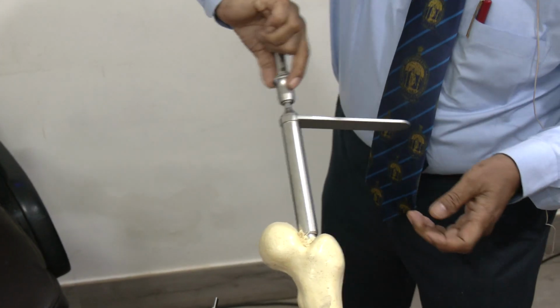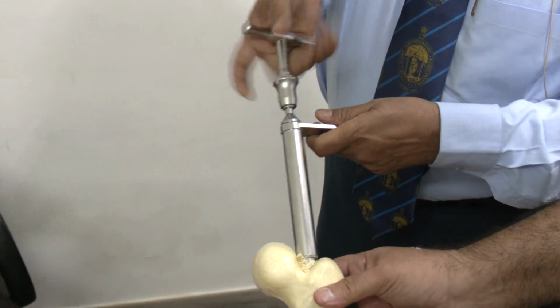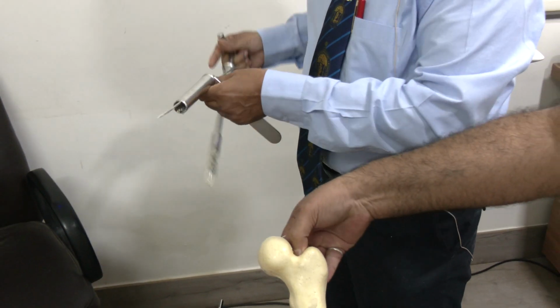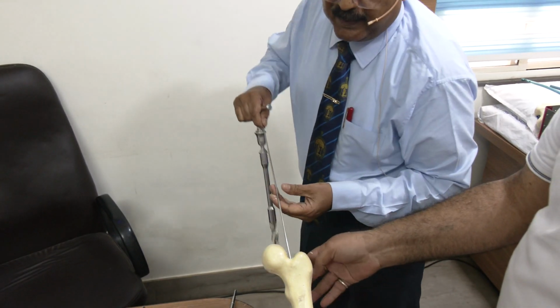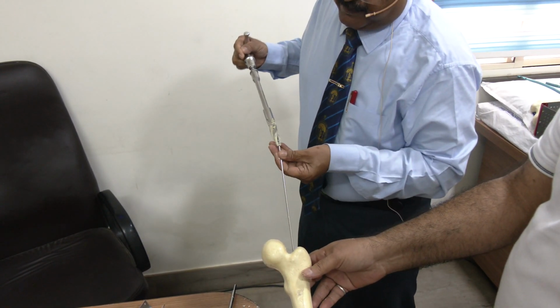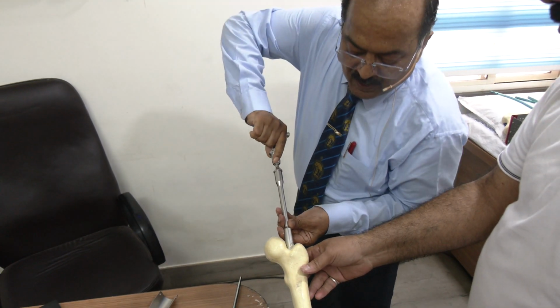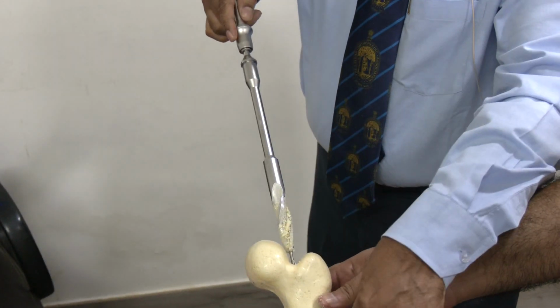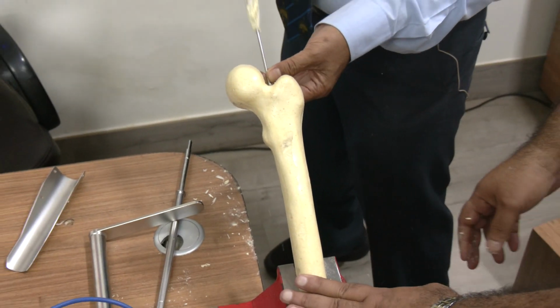That is the end. I cannot further push it down. So don't use the centering awl without the protector sleeve. Without this, if you use, you can push more inside, which is unnecessary. You will remove the bone from the proximal end of the femur. So that should never be done.